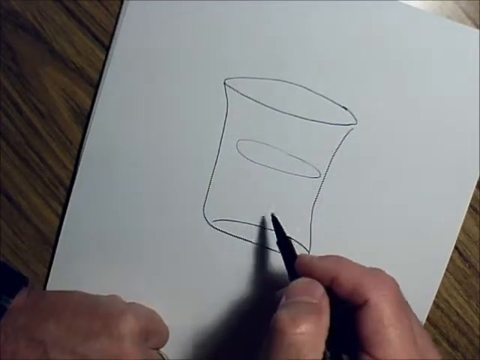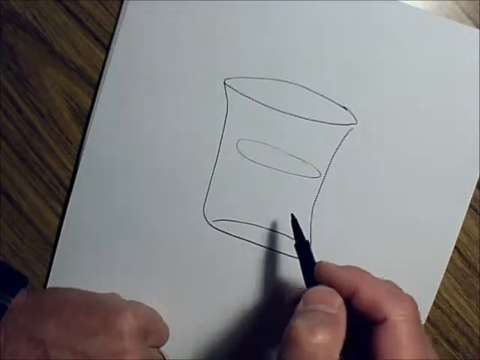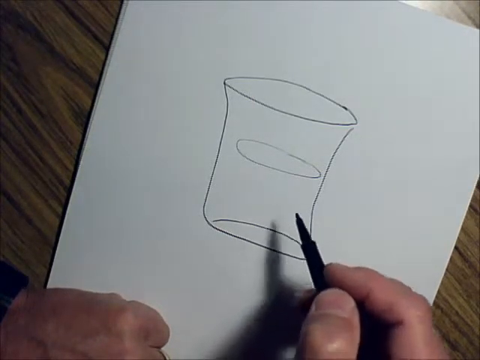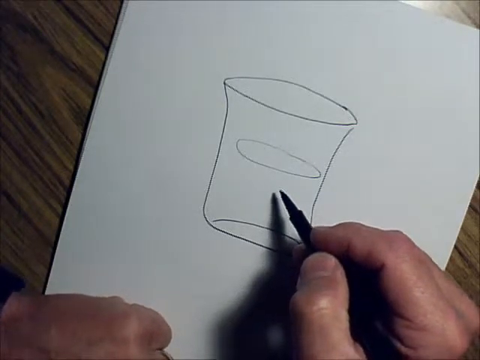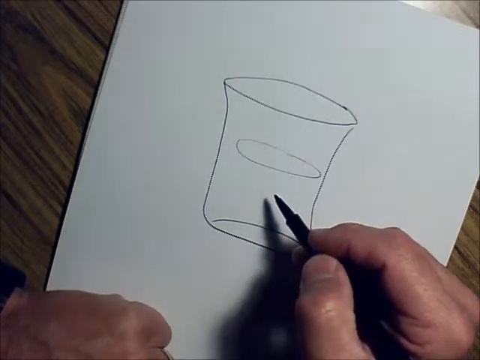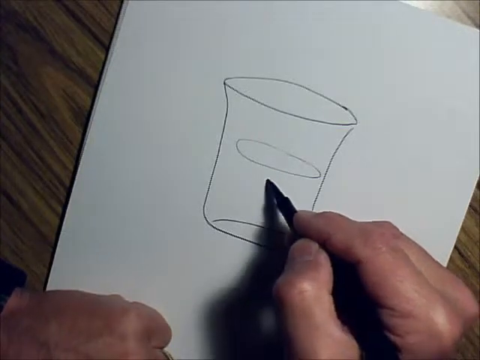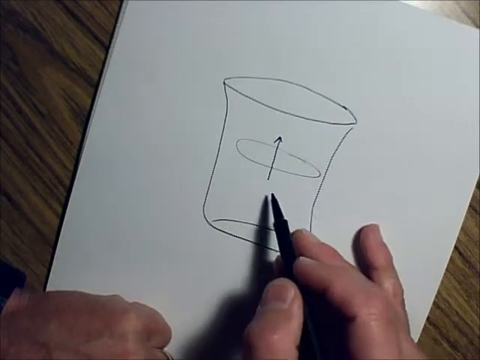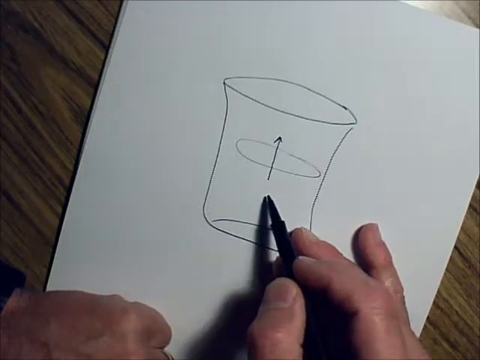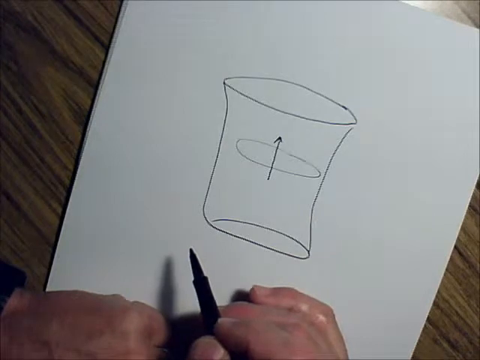If I have gas dissolved in this liquid, the gas is solvated, but some of it is leaving the solution to go into the gaseous state. It's dissolved here, it's aqueous here, but it's leaving and becoming a gas.